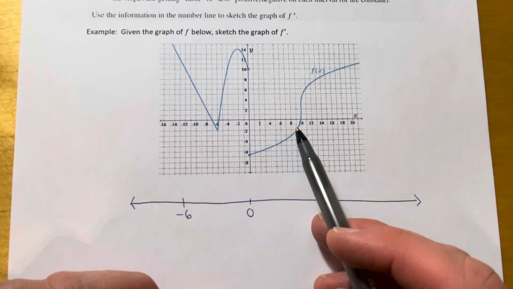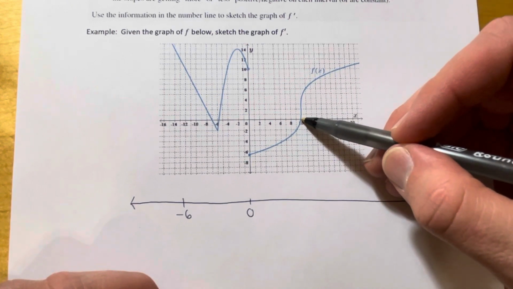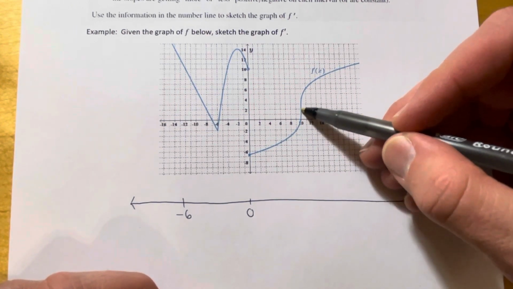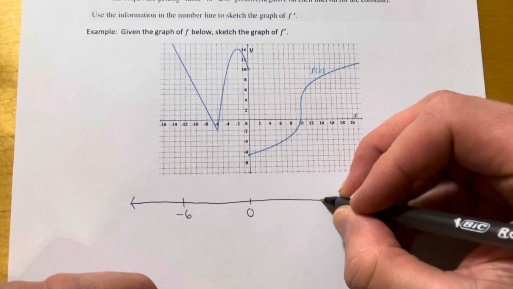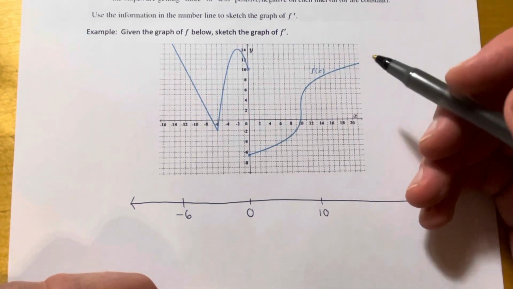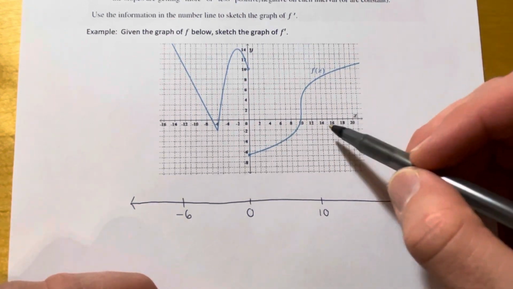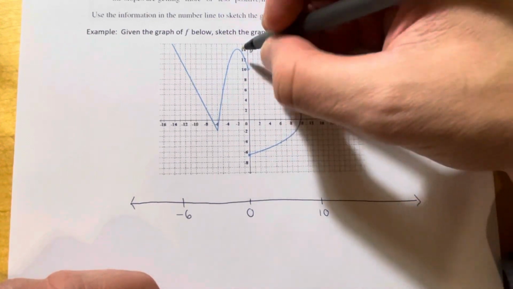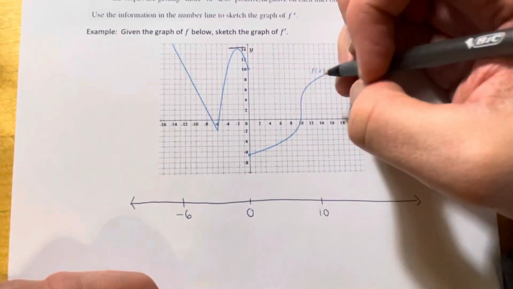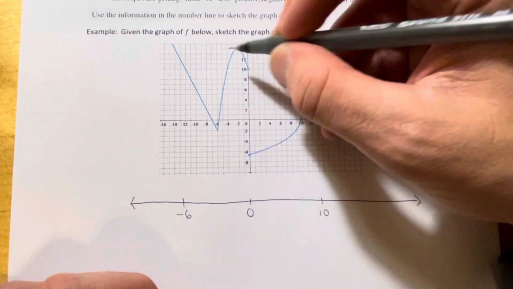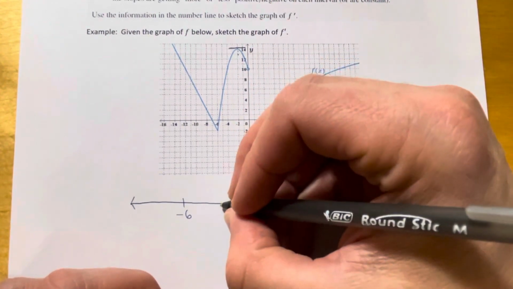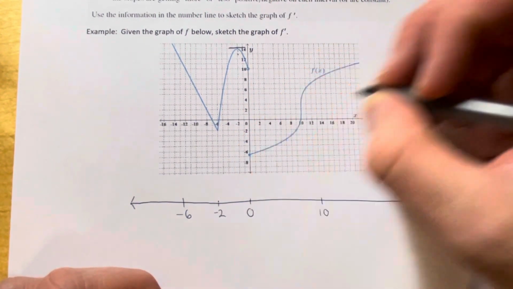We keep going, and then we get to about 10. And at 10, I have what appears to be a vertical tangent. Okay, so at 10, because there's a vertical tangent there, the graph would not be differentiable there. I missed something important. I have one place where I see a horizontal tangent. It would happen right here at the vertex of that parabola, if that thing actually is a parabola. That appears to occur right here at -2, so I should include -2 on my number line.